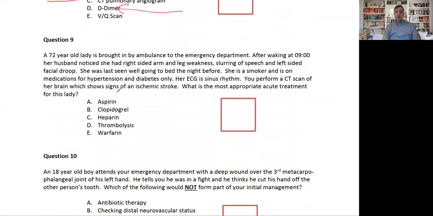So here, question 9. A 72-year-old lady is brought in by ambulance to the emergency department after waking at 9 a.m. Her husband noticed she had right-sided arm and leg weakness. So here we have acute onset of a neurodeficit, acute onset of a right-sided hemiplegia. This is called a wake-up stroke, or an acute stroke with unknown onset time.